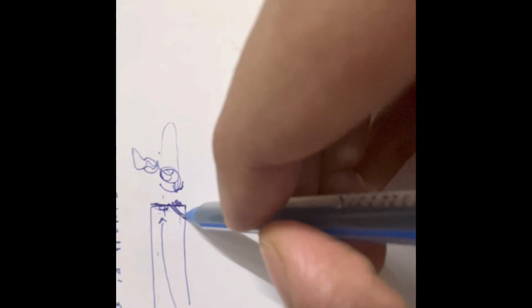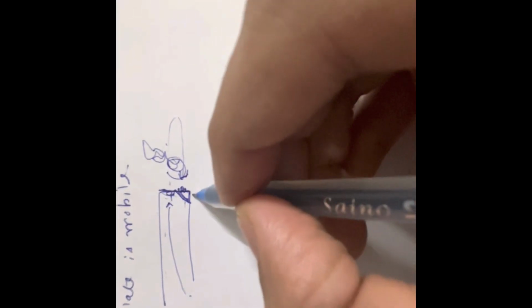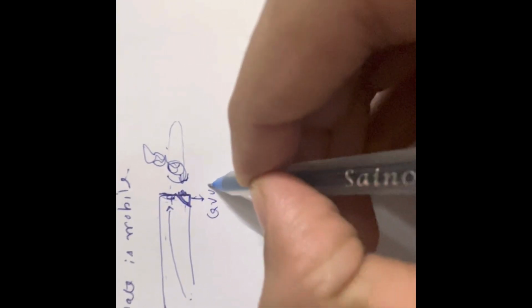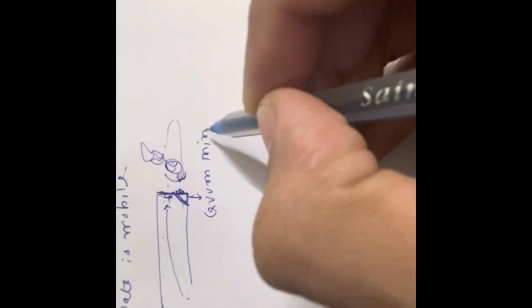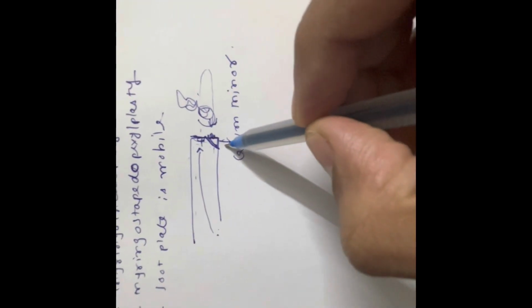Hence, this hole will become external ear. That is, this hole will become the external auditory canal, and this small cavity will be the middle ear cavity. Hence, this is called as cavum minor. Hence, in type 4, cavum minor will be created.